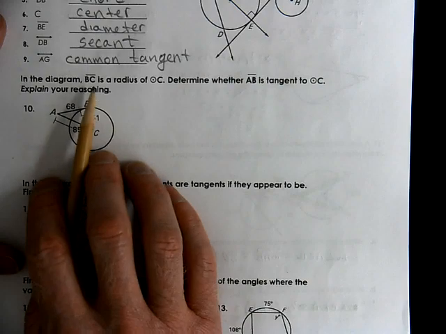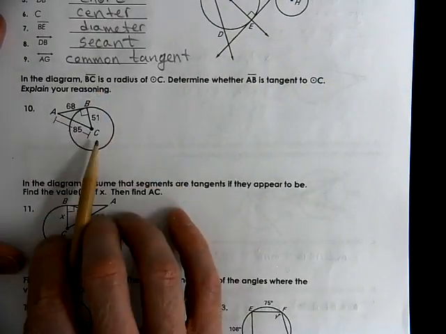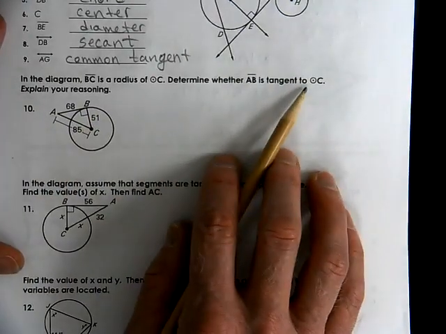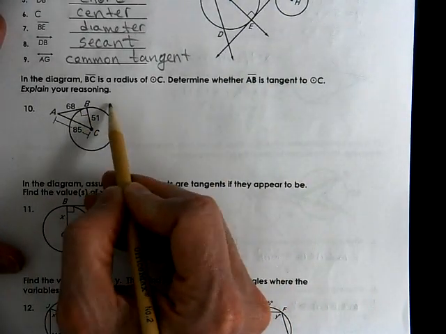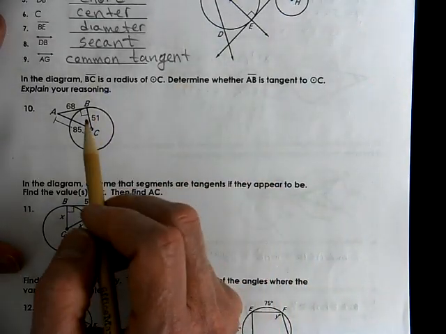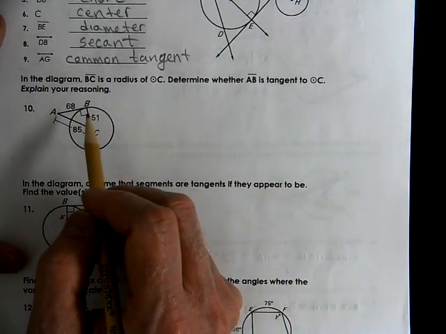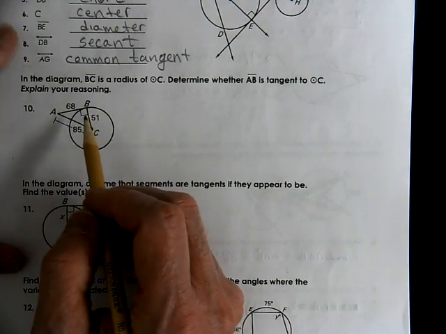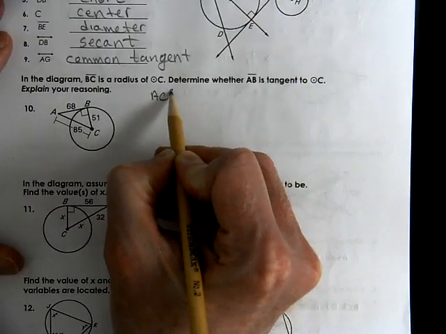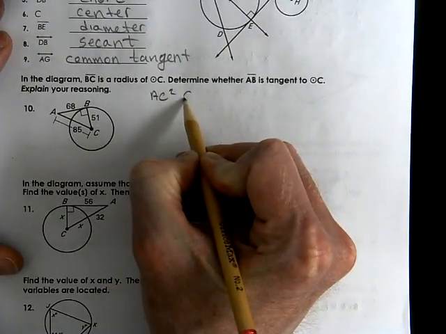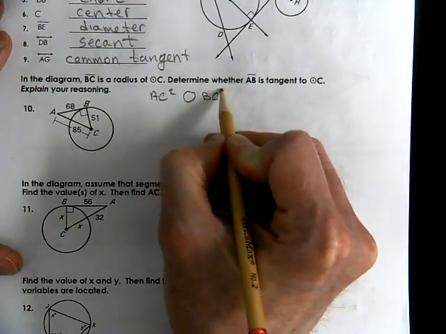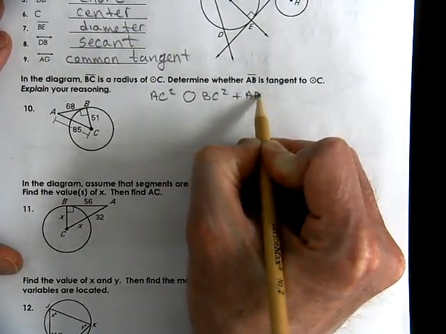In our diagram, BC is a radius. We have to determine if AB is a tangent. Well, it says 90. I guess it would be a tangent. End of story. But let's show that it's supposed to be equal, not just because of the 90. What we're going to look at is AC, and we're going to compare that with the two legs, with BC squared and with AB squared.